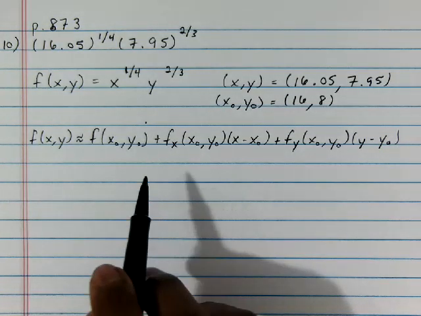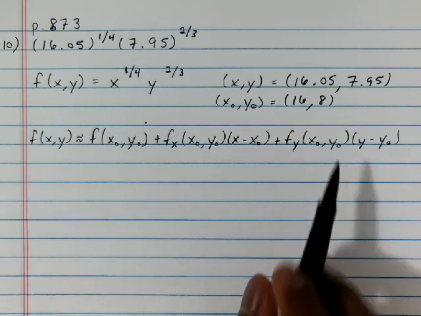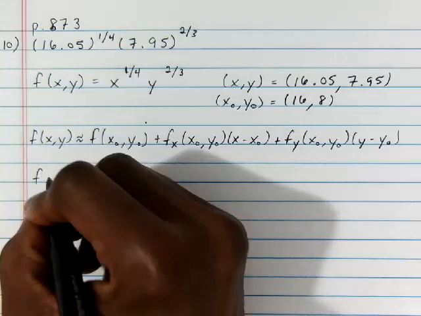So we're going to find f of x naught, y naught, f sub x evaluated at that point, and f sub y evaluated at that point. Let's just start at f of x naught, y naught, so I don't forget that one.